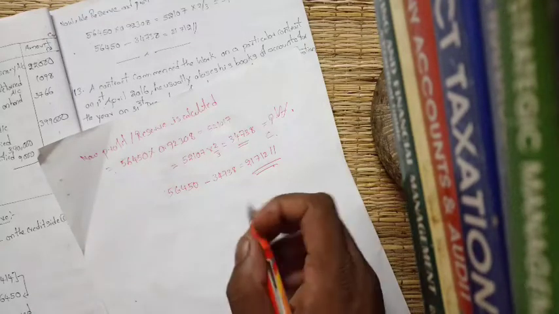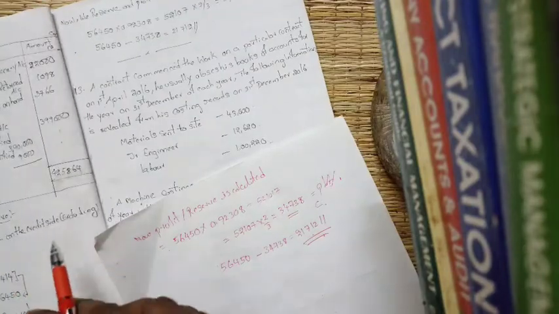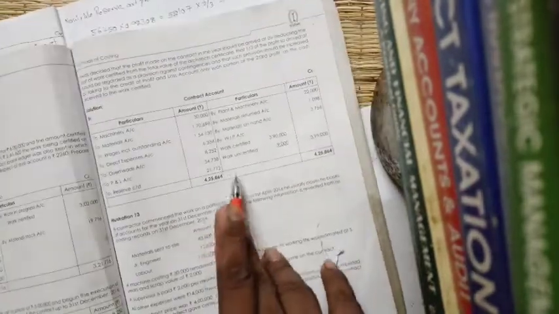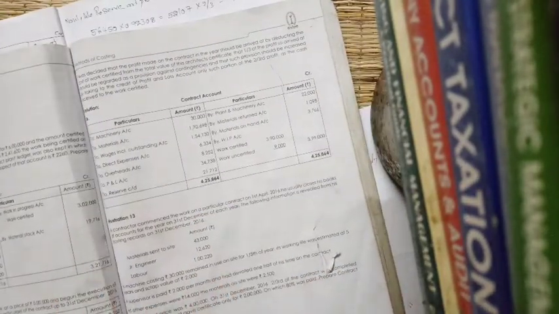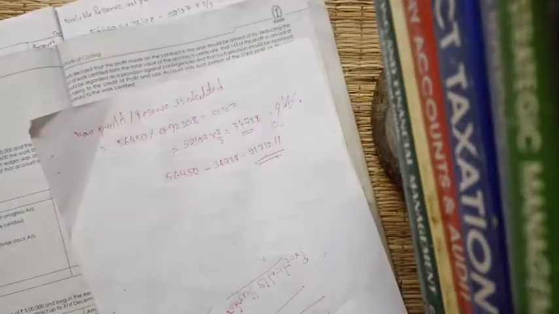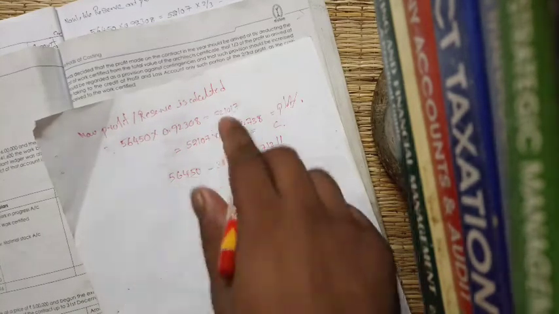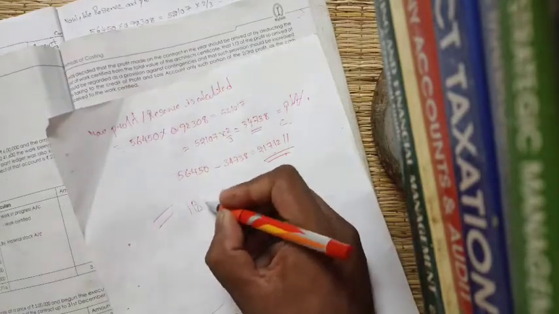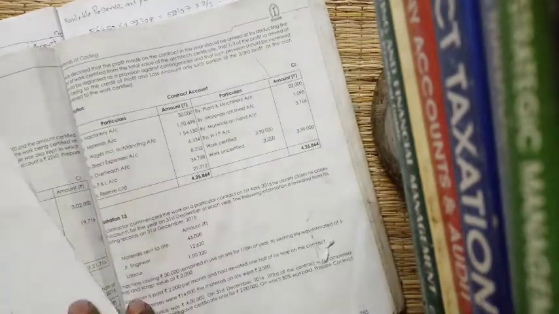That is the profit reserve, which should be transferred to the reserve account. Calculated here, 56,450 into 0.92 into 0.308. So this is illustration number 12. I will color illustration number 12. Next.